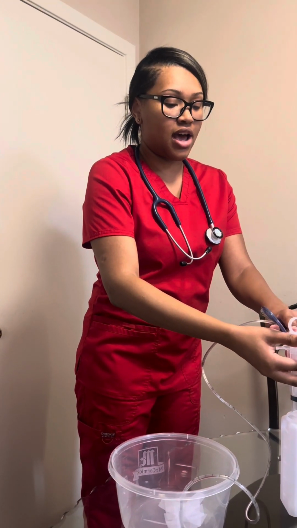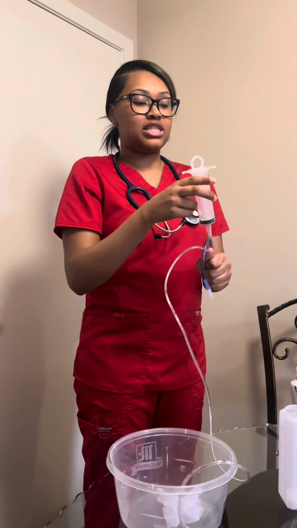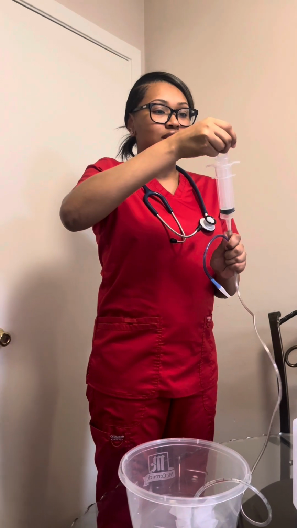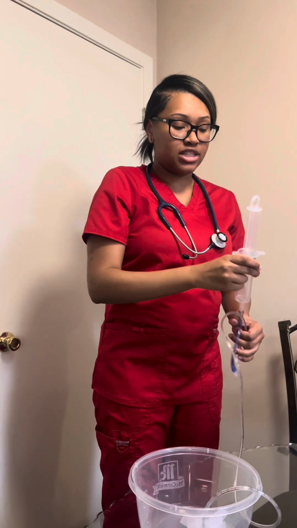And I would check the pH of it, which should be less than 5.5. And then I will continue to do this until I have gotten all the gastric content out.